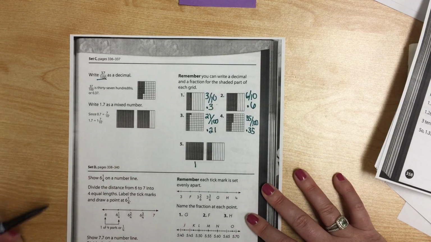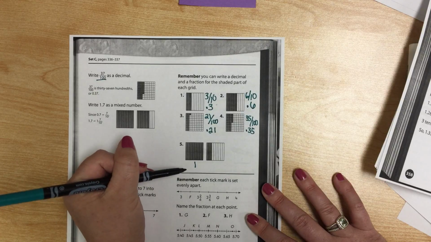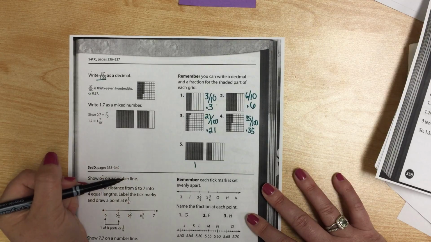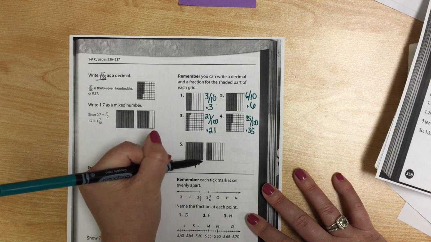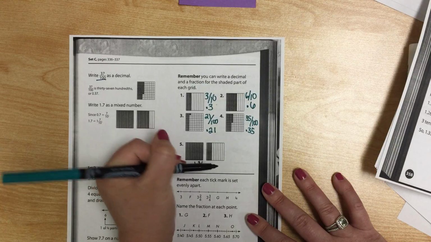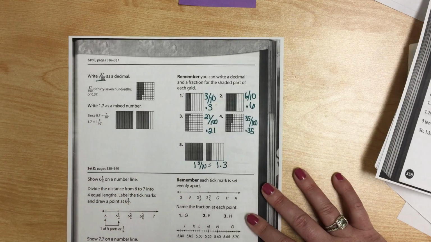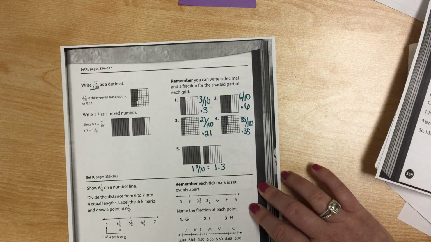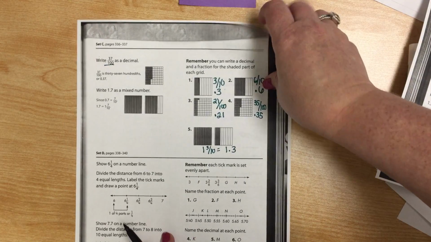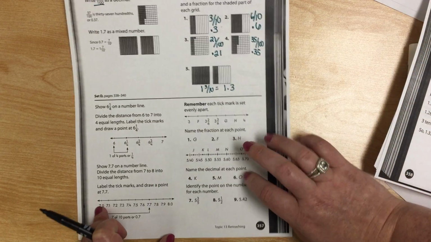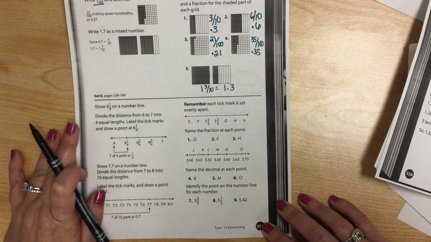What about this guy? This is 1 whole. The whole thing's been filled in. Now, how many over here have? 1 3/10, which also equals 1.3. Good. All right, moving on to the next bit. Fun with number lines.